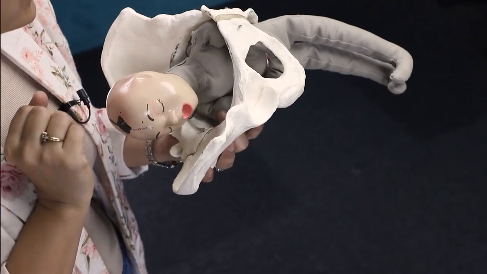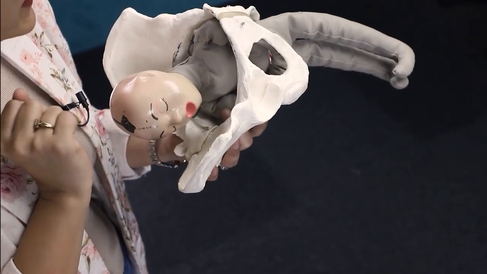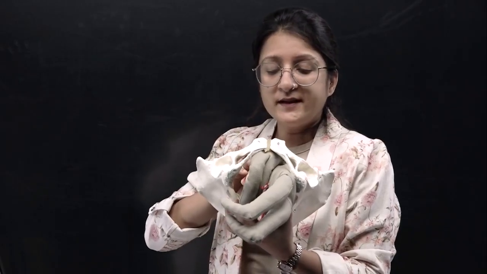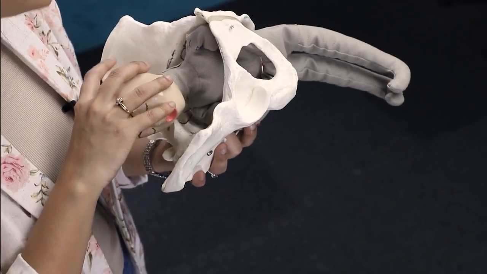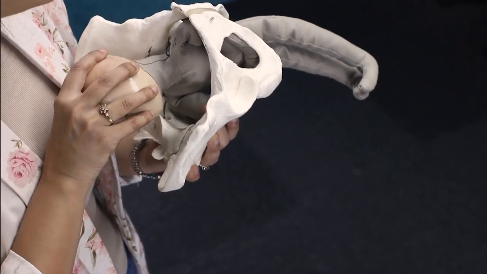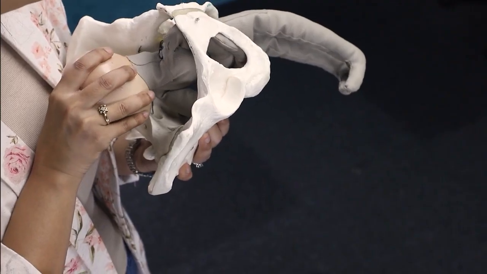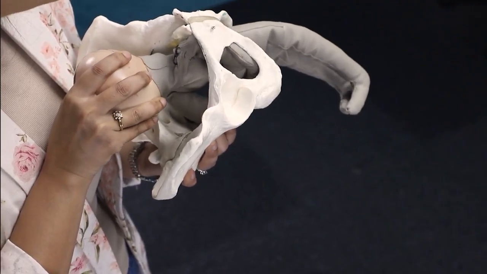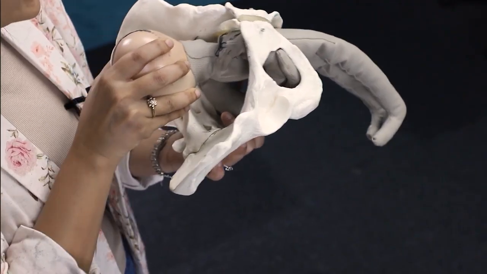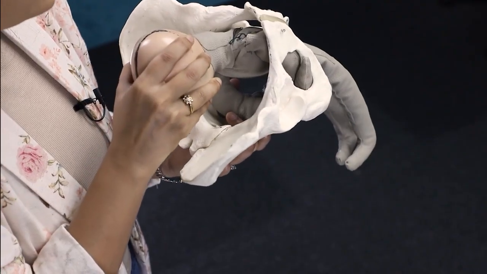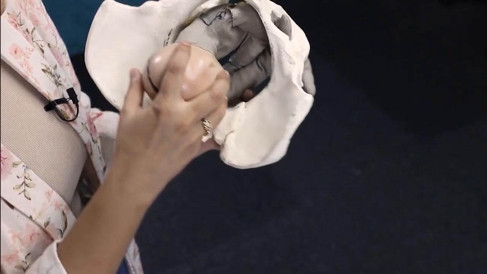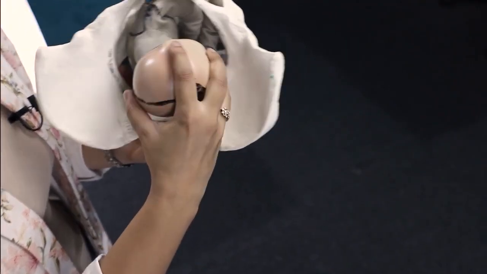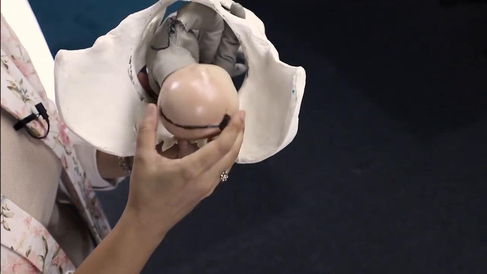So this is the position right now, as you can see. Right? Now further what will happen is that there is going to be internal rotation of the shoulders. Actually, you can see here that the buttocks are going to undergo external rotation that is visible from the outside. Actually, the shoulders are rotating internally. Okay? So just to see here as well. Look here right now, the position.